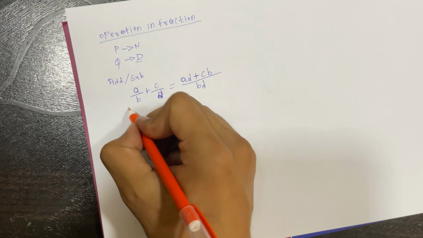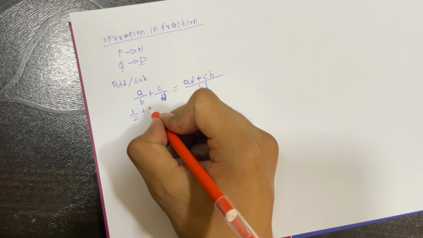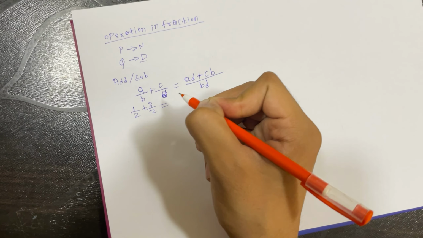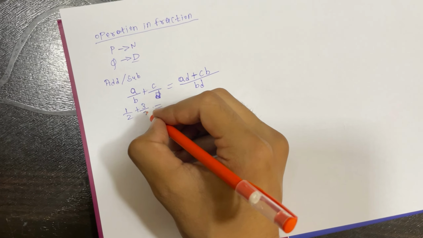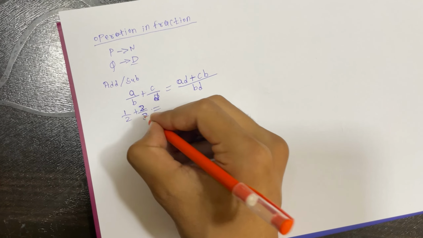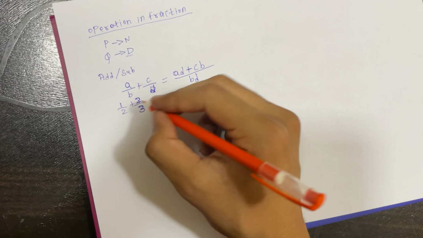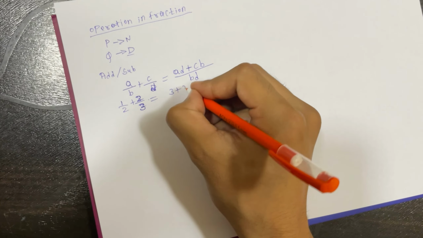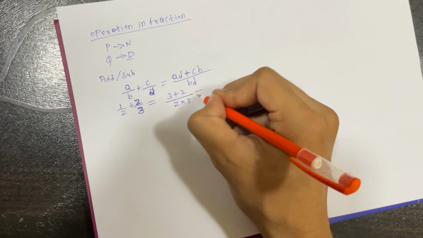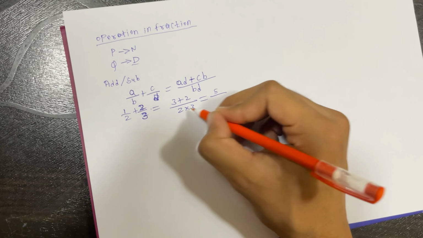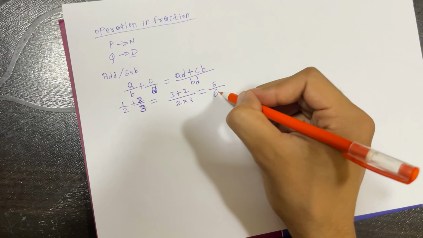Let's consider one example, 1/2 plus 3/2, that is, okay, I will not take 3/2 here. Let's consider 2/3. So how will its addition be? It will be 3 plus 2 upon 2 into 3. So 3 plus 2 is 5 and 2 into 3 is 6. So the value of the fraction addition is 5 by 6.